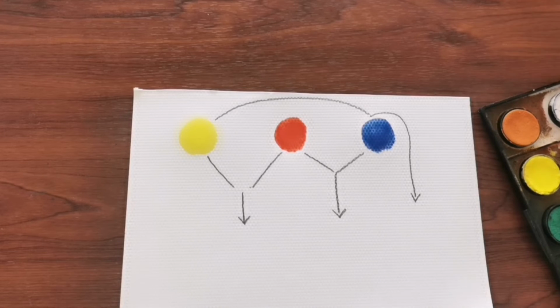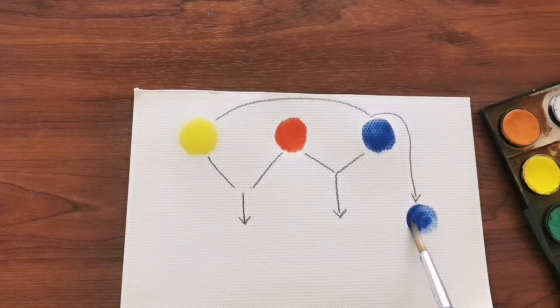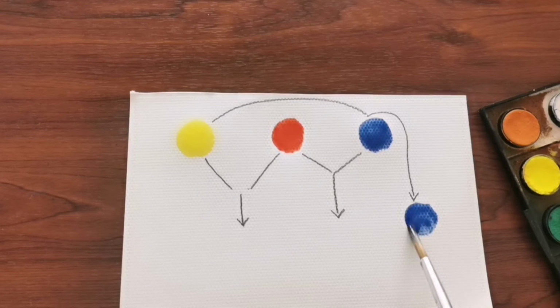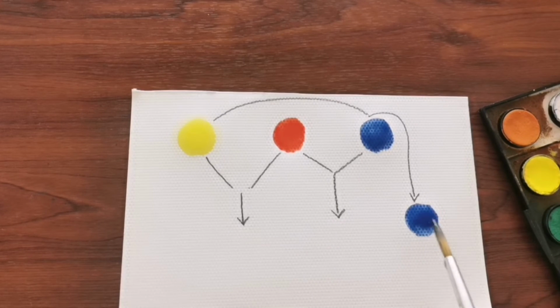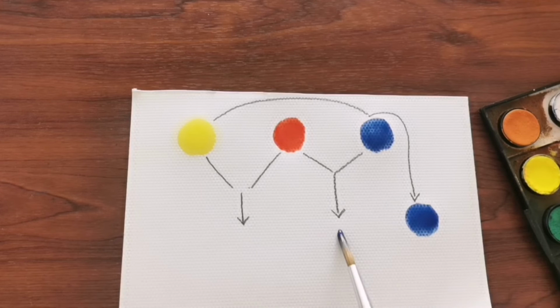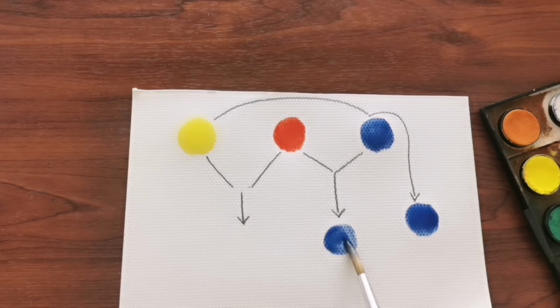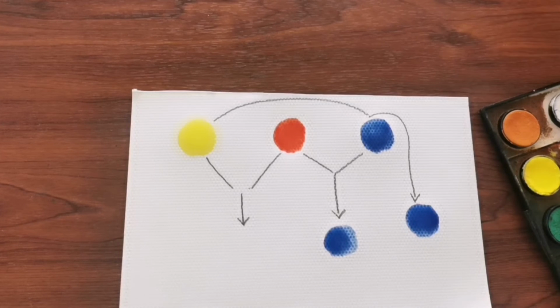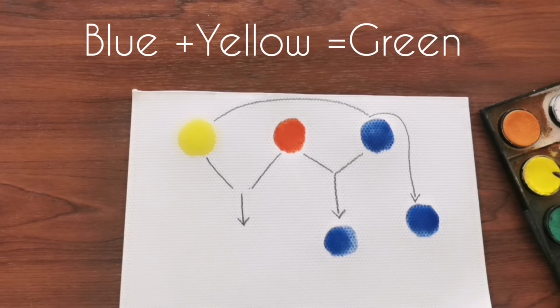So now let's start that. Again, I took some blue for mixing with yellow and red. First let's see blue plus yellow.